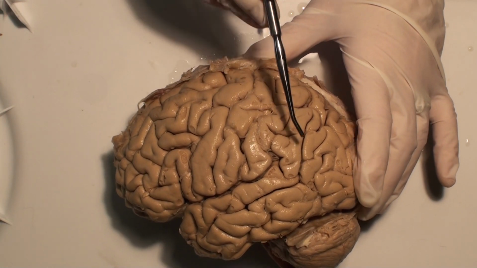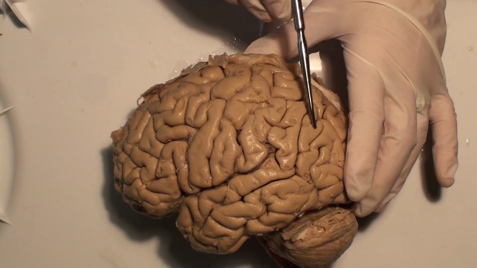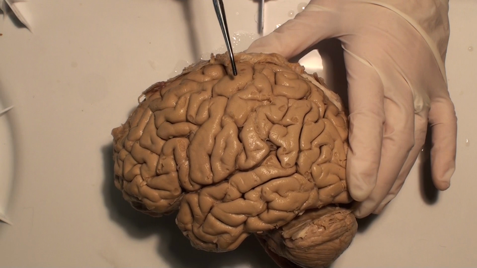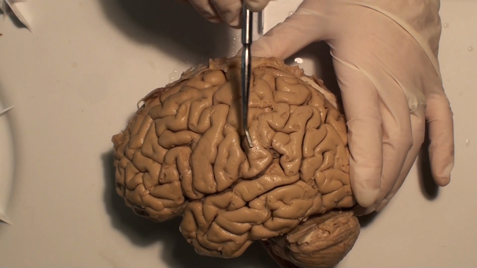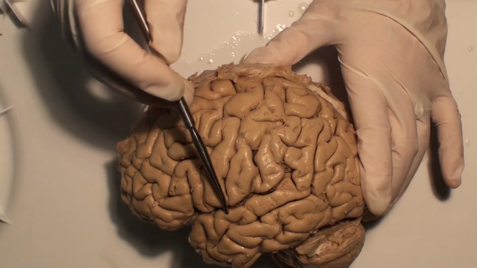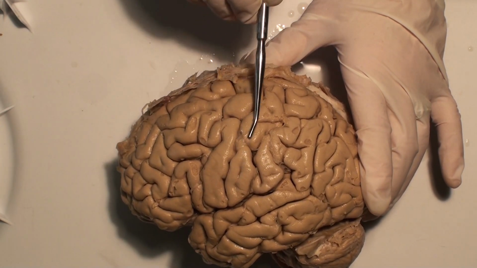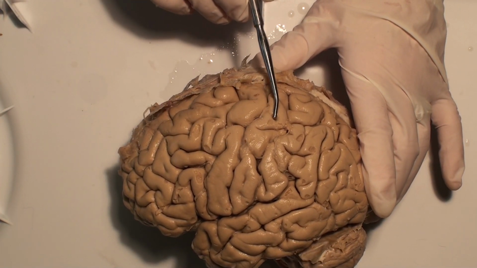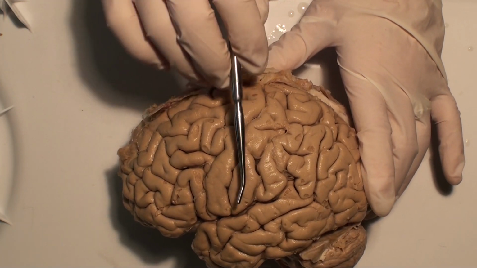And then posterior to the supramarginal gyrus is the angular gyrus. So this is the angular gyrus here. Those two structures are the inferior parietal lobule. Now, anterior to that supramarginal gyrus is this gyrus that is just posterior to the central sulcus. And this gyrus is called the post-central gyrus. And the post-central gyrus is very important in somatosensory input to the body, receiving that input.